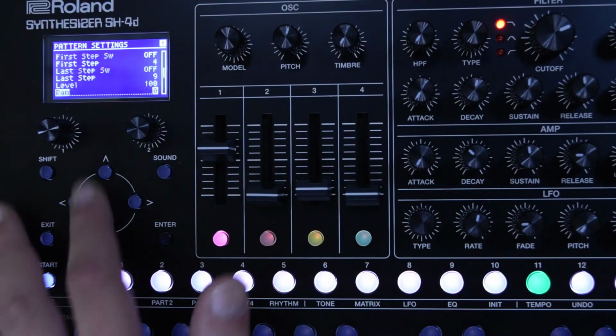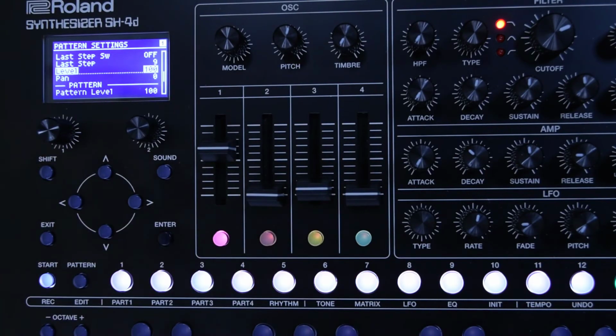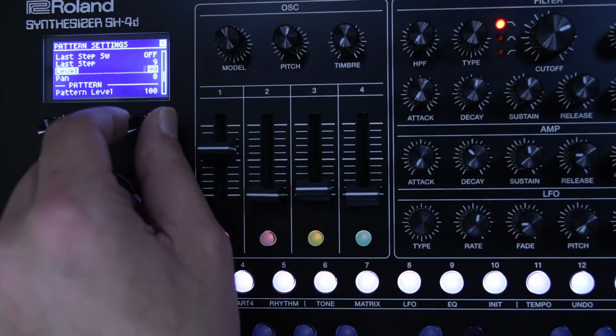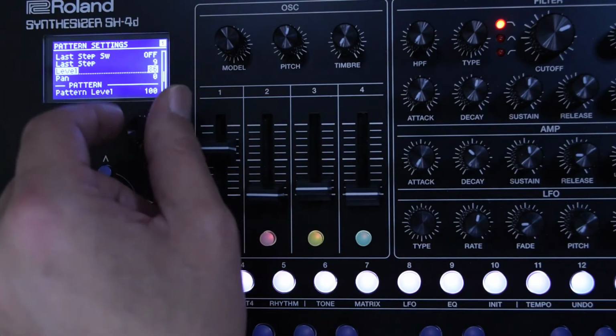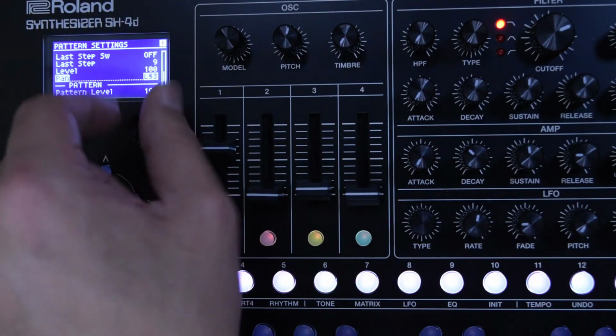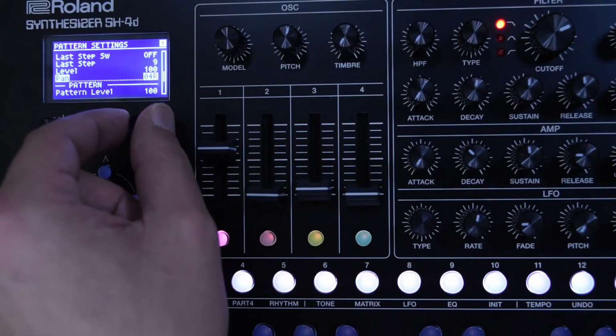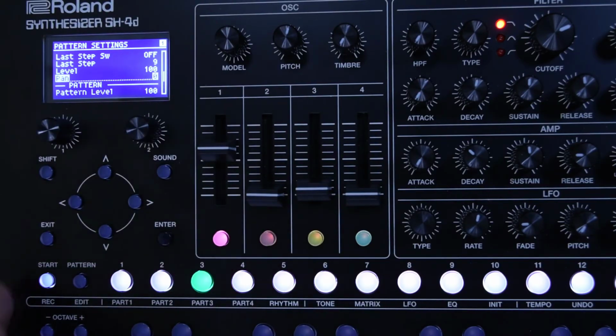Now, the next options are the level and the panning, and this is something you already have on the controls. This is going to be the level of the patch, pretty understandable, and then you have the panning all the way to the left, all the way to the right. I feel like I don't need to explain all of this, right? Now, let me just stop this.